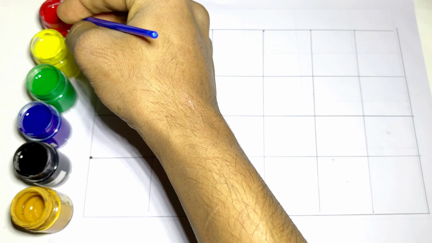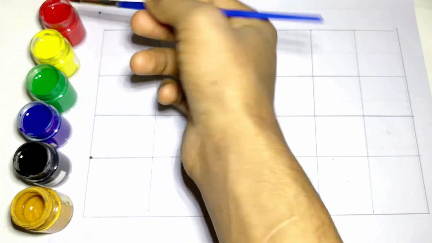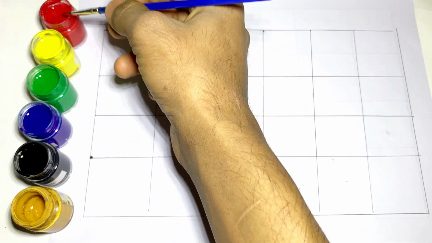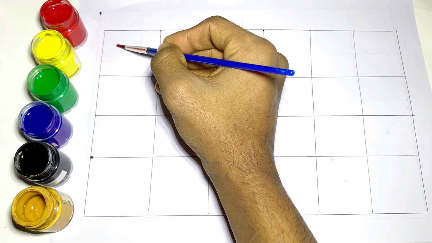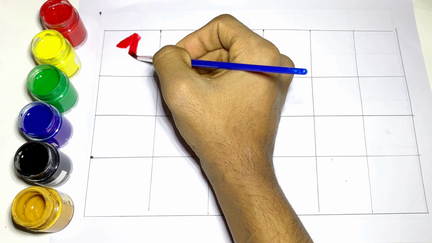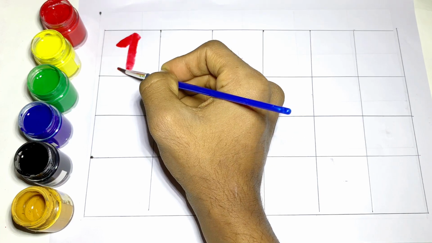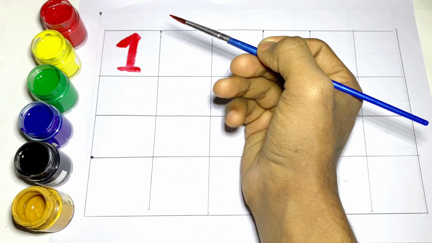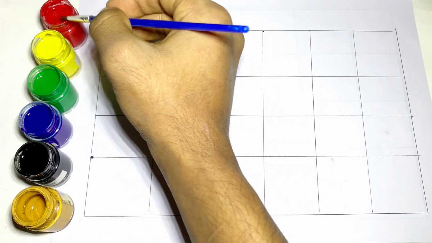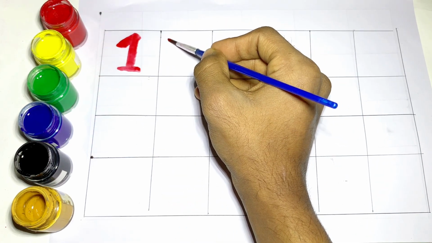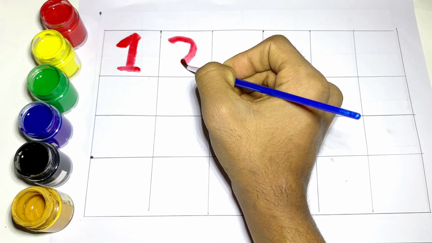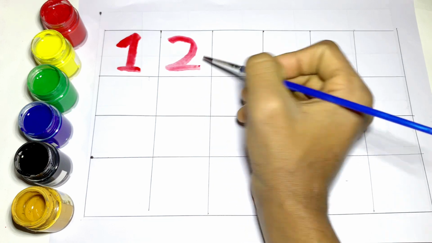Kids, first you draw 1. The numbers of 1, and use red color. O N E, 1. The numbers of 1. Kids, again use red color and draw 2. The numbers of 2. T W O, 2.